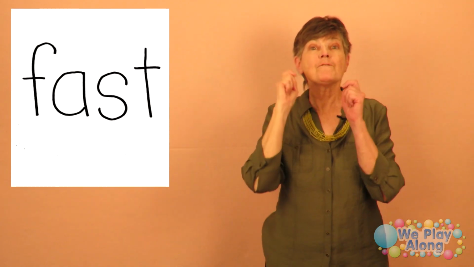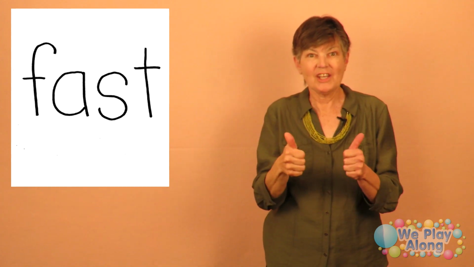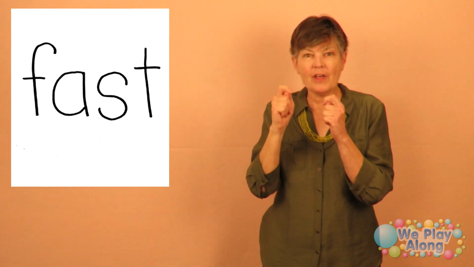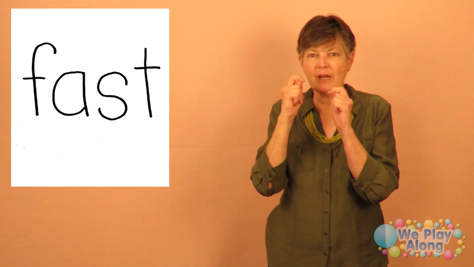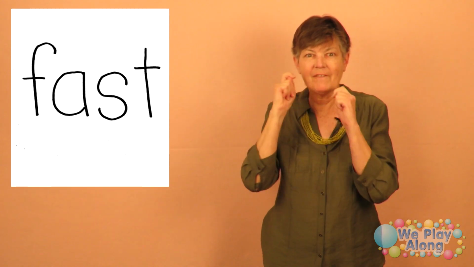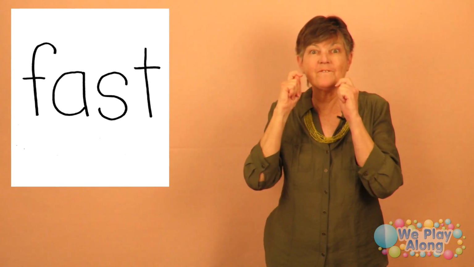And this is another word, I couldn't figure out how to make a picture for it. This is a sign for fast. Fast. You're going to flick your thumbs out. So you put your thumbs right here and you're going to just flick them out like that, like fast. I like to run fast.